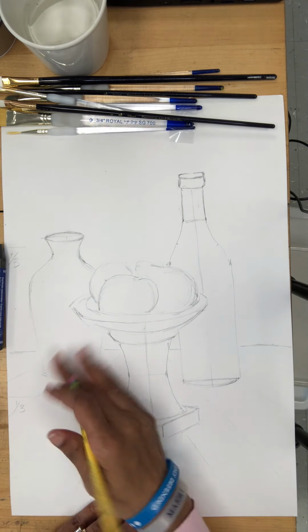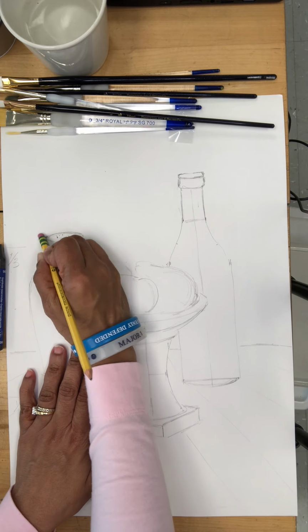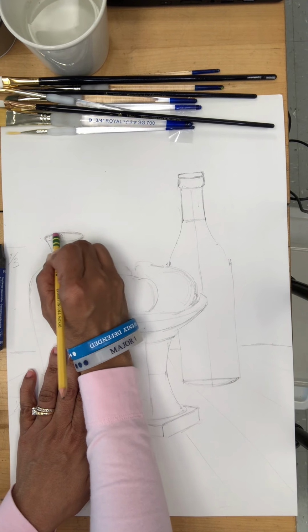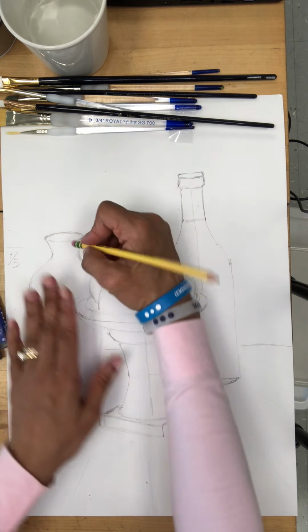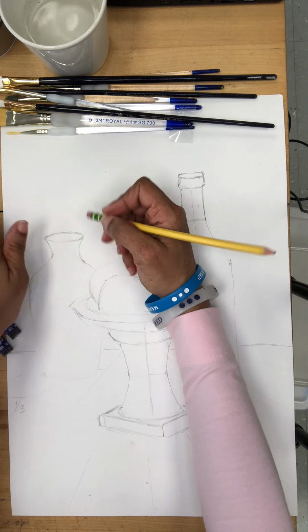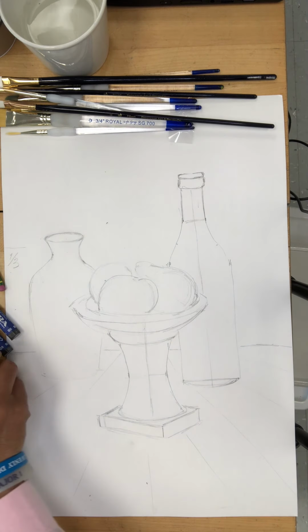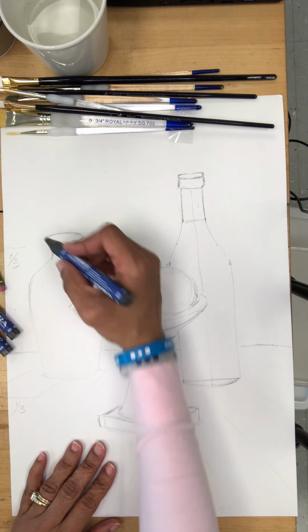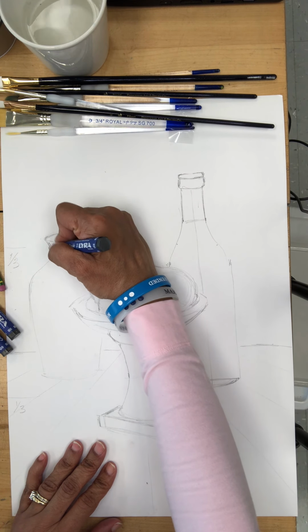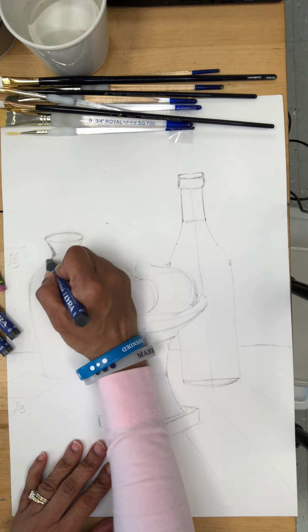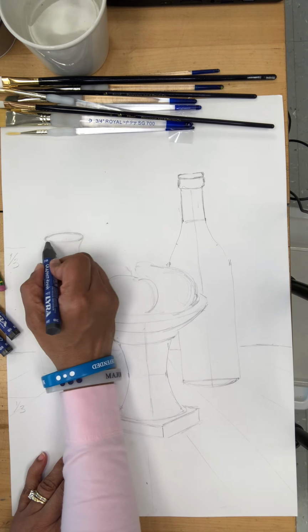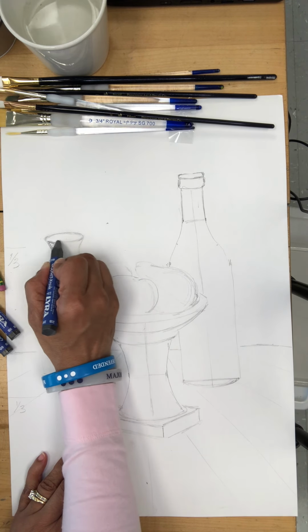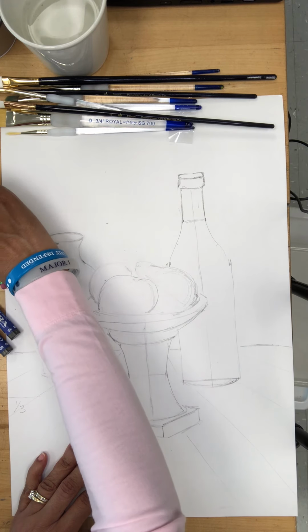So I'm going to begin with the graphite, because the graphite has a lot of gray. I'm going to go ahead and look at where we have shadows, and we're going to pencil in some of those areas where the shadows are kind of intense.